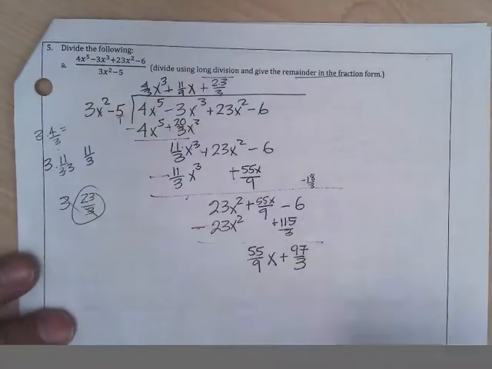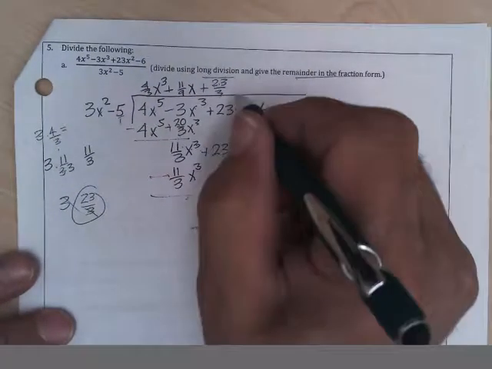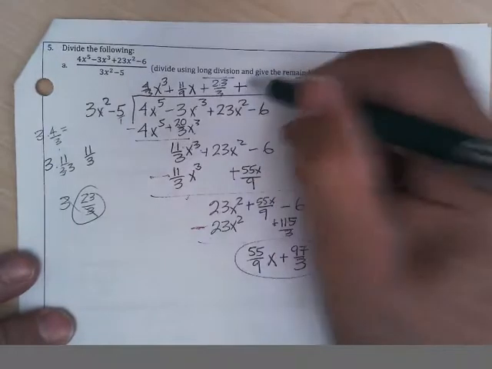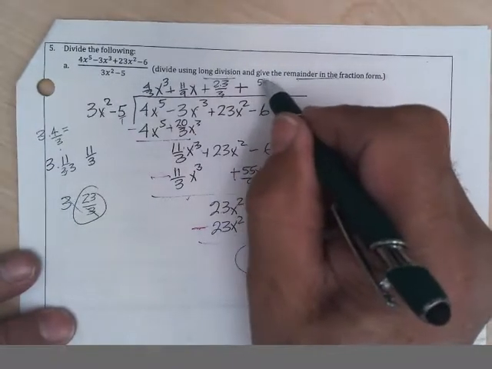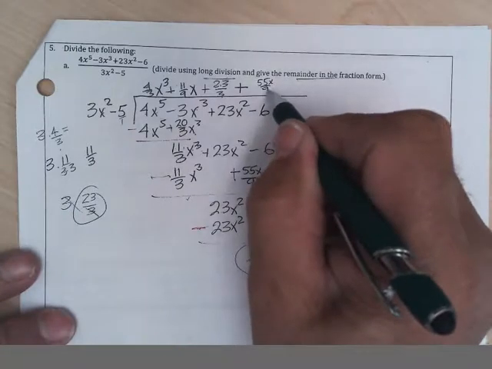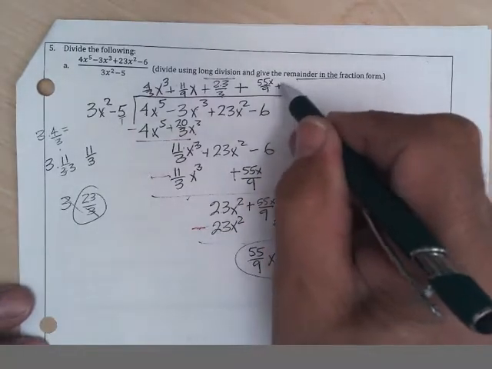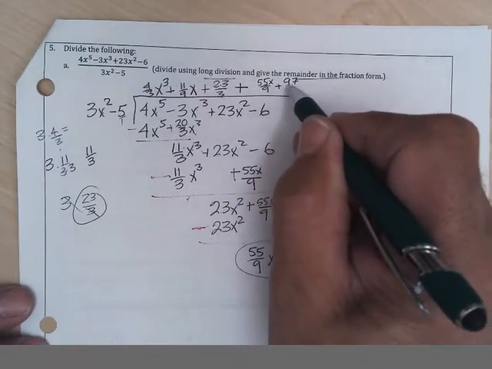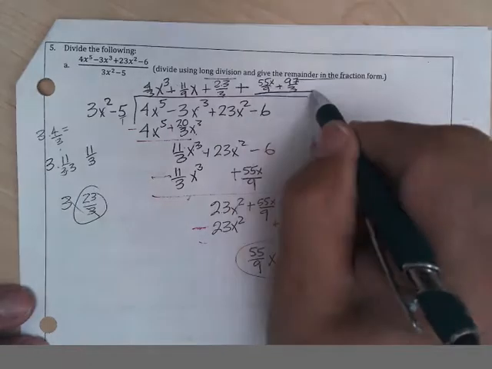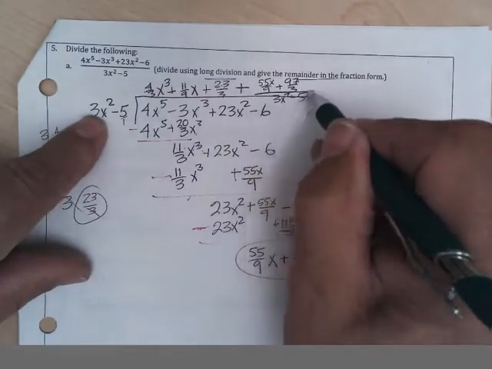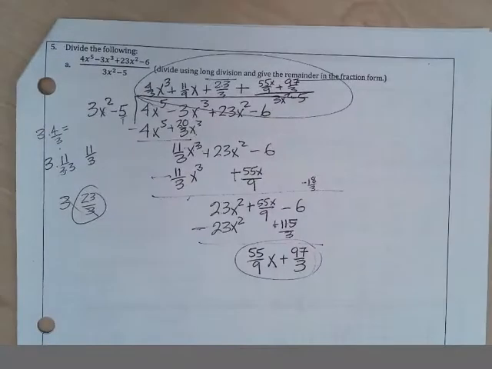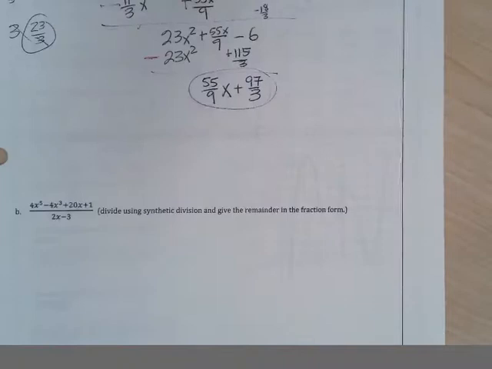And what we do is we put our remainder over what we were dividing by. Plus this, 55x over 9 plus 97 over 3 divided by 3x squared minus 5. And that was a messy one. I hope to goodness I don't give you that messy a one.